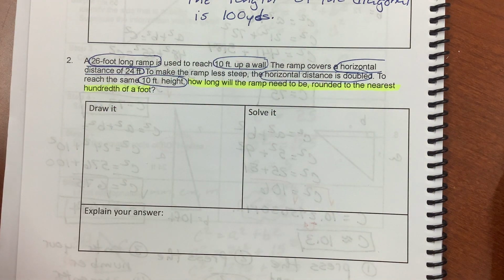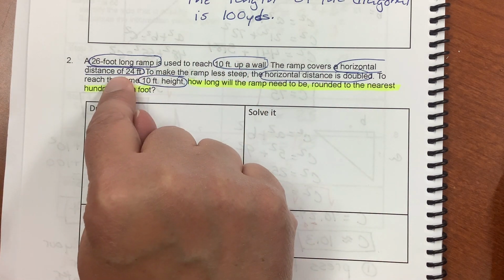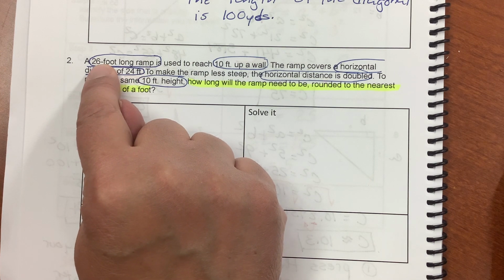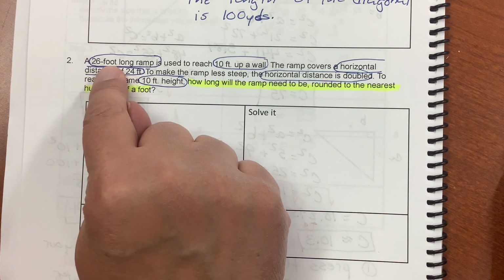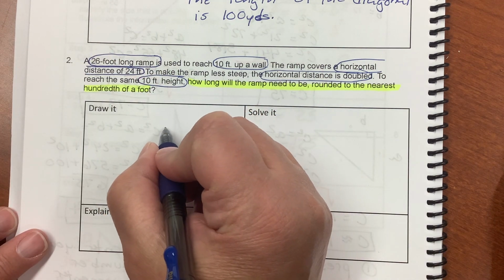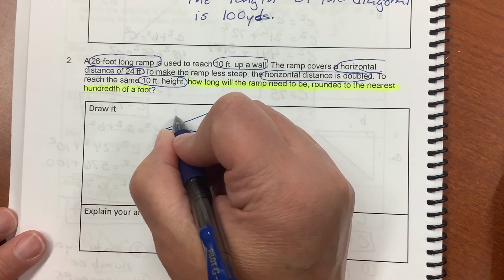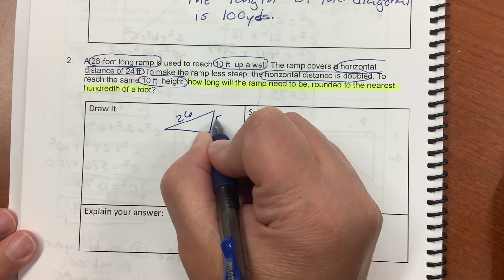So let's go back and take a look at that. 26, 10, 24. Well, 26 is the longest number, so that has to be the hypotenuse. So I'm going to draw two pictures here. I'll draw one up here of the original ramp, which was 26, and it was 5 feet high.